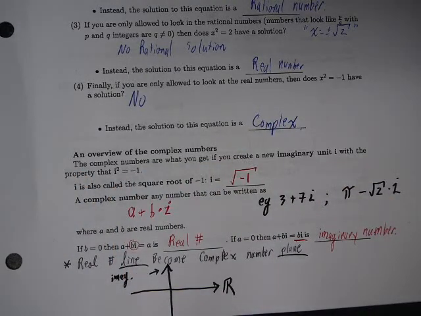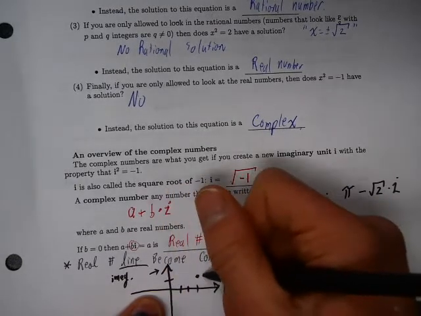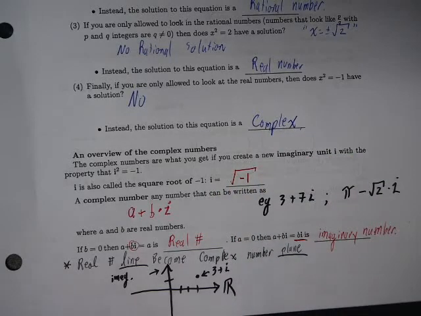And then you'll just read off a plus bi as the point (a, b). So if you go 1, 2, 3 to the left and up by 1, I would call that point -3 plus i. That makes sense? So you can still visualize all this stuff. You just have to have an extra dimension to visualize it.